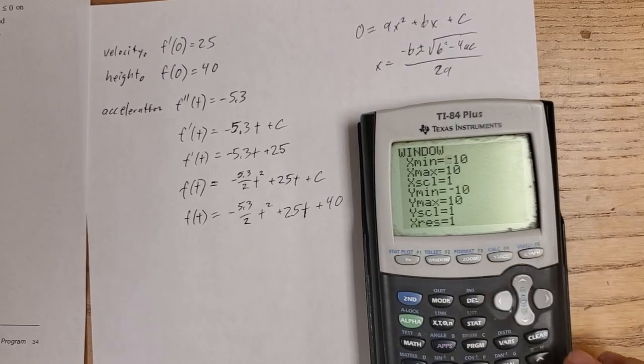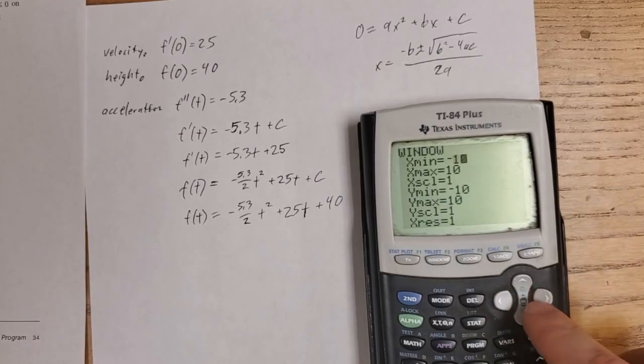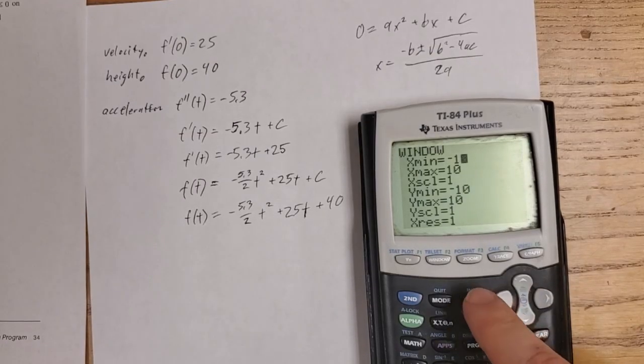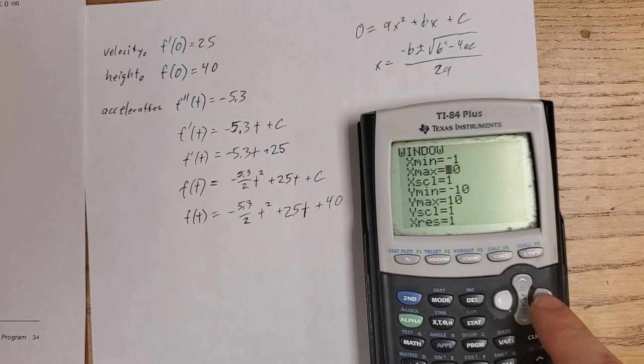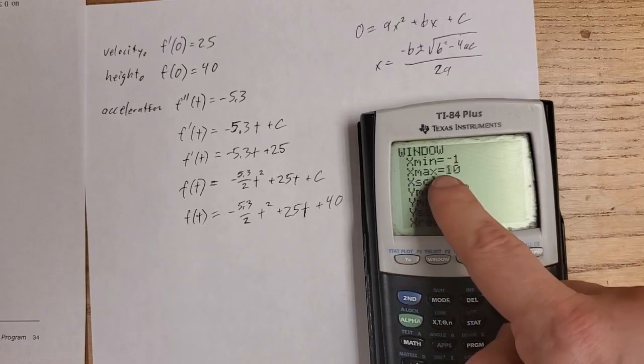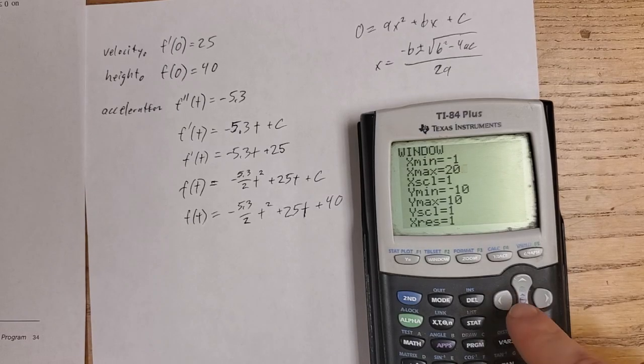And we are going to adjust the window. We know we're going to start at a time of 0. So we're going to do -1 to make sure we can see things. And the final value, it's probably going to hit the ground, might be, let's just make sure, in case it's more than 10, let's have our window a little bit beyond that.